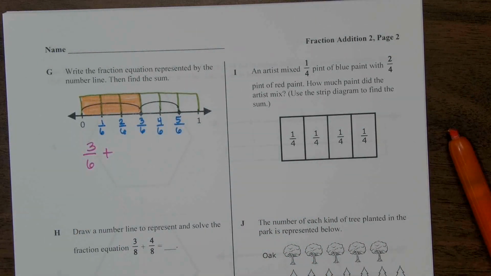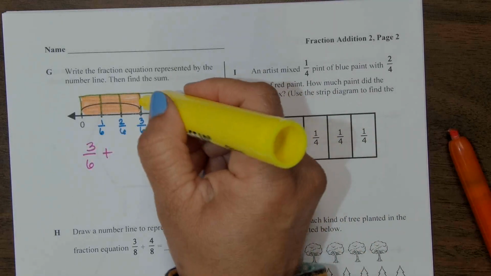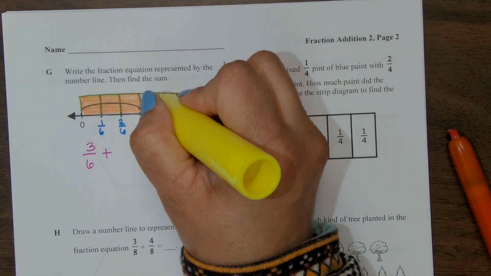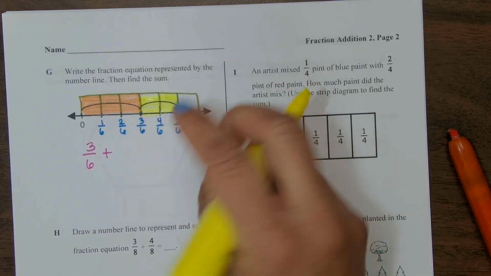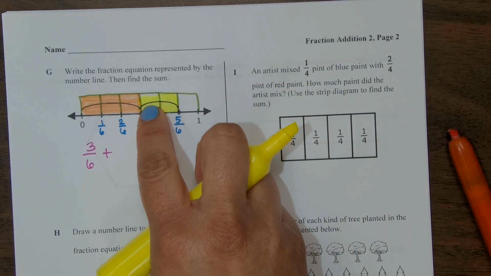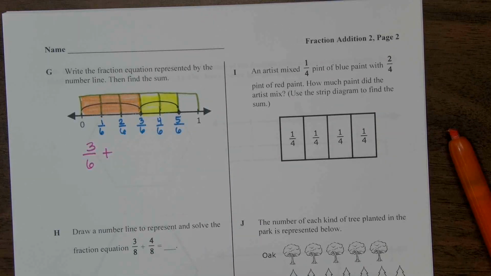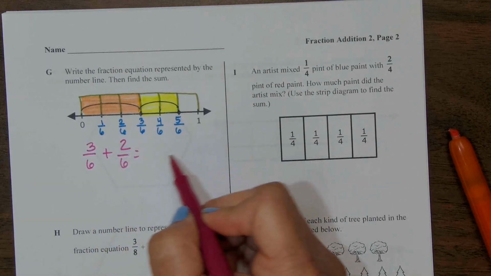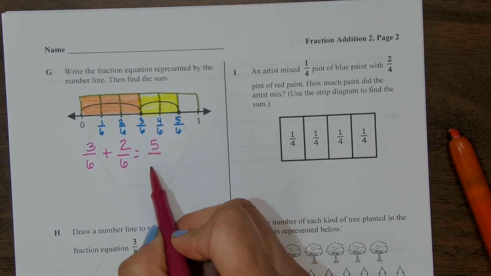plus our second number would be, because remember our sum is 5/6, so we have to stop here. So how many pieces did I use? 1, 2. So 2 over 6. 3 over 6 plus 2 over 6 equals 5 over 6.